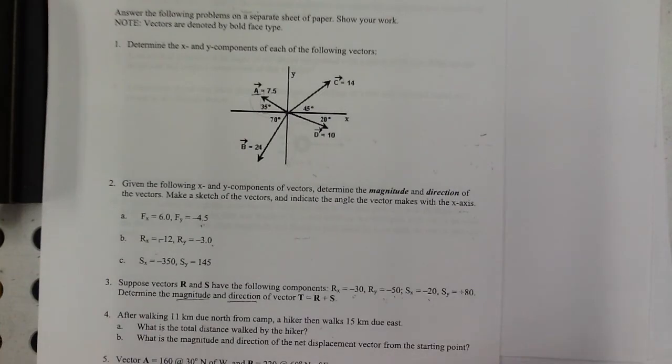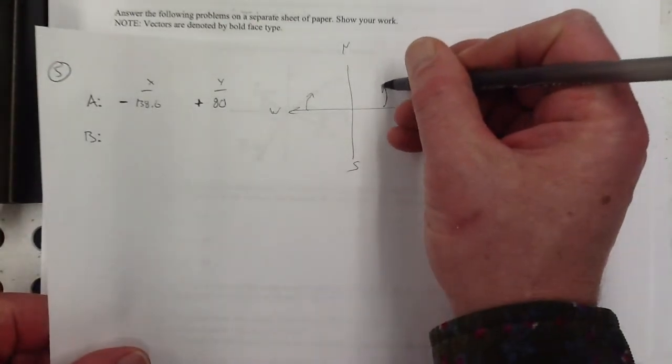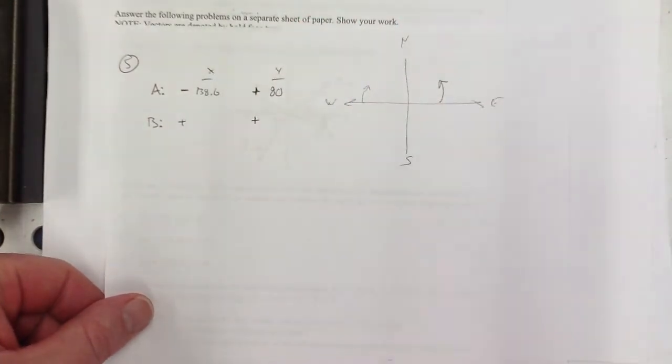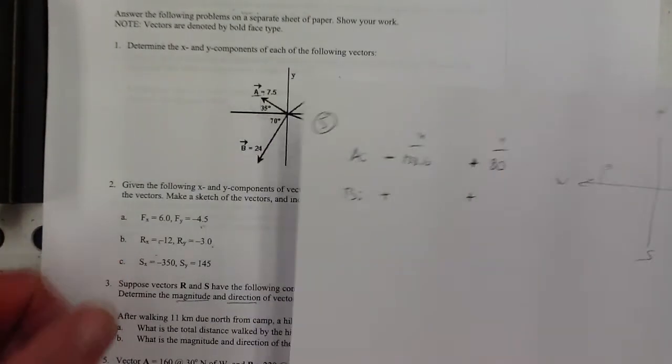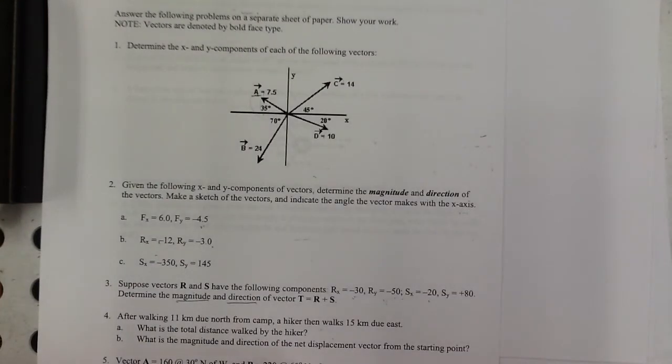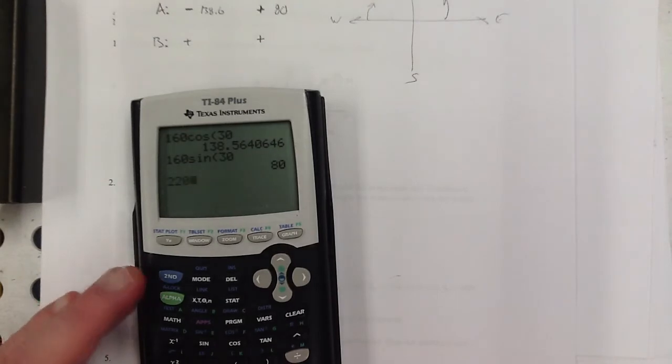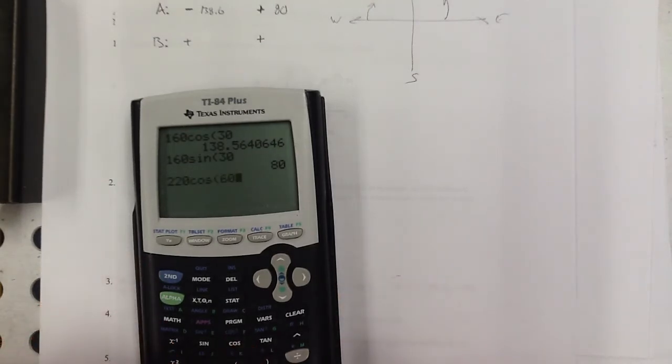B is 220 at 60 degrees north of east. Here's east, north of east is this way, so that's quadrant 1, which means they're going to be both positive. Okay, so what's the 220 and 60? 220, 60.